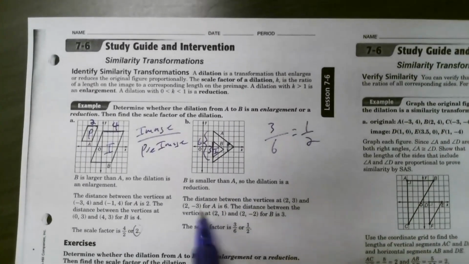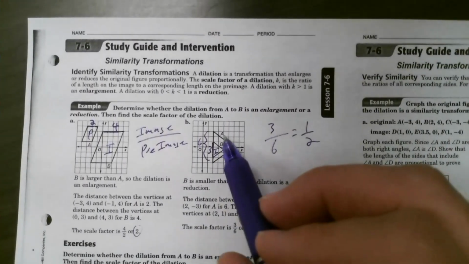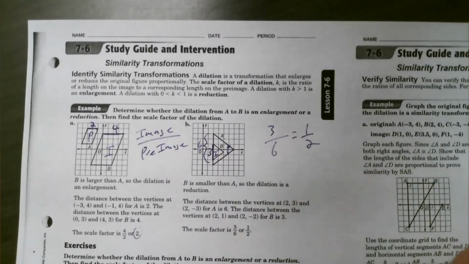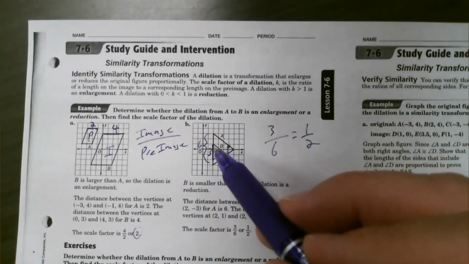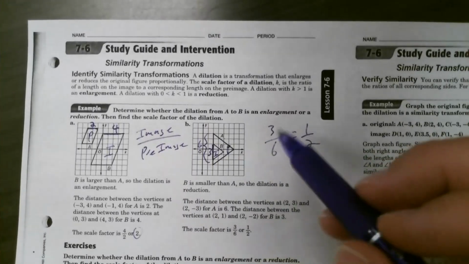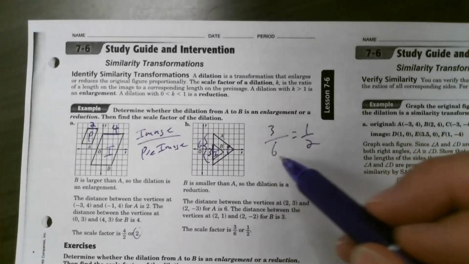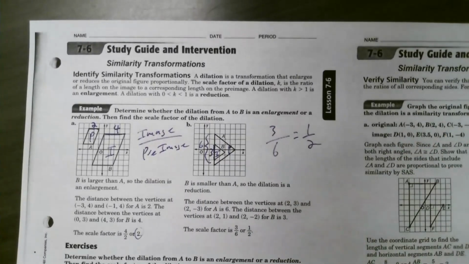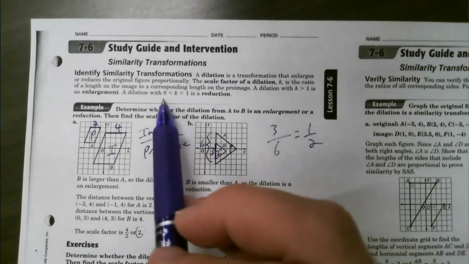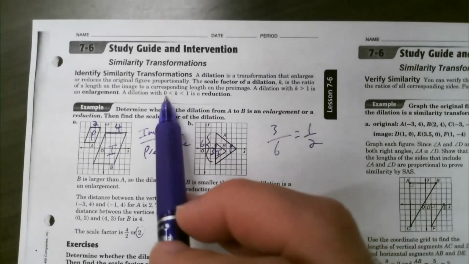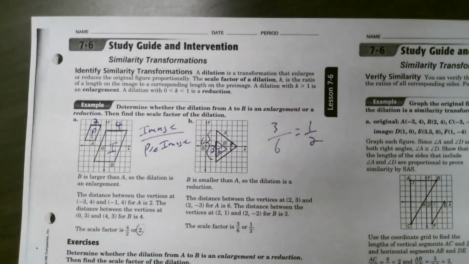If you look at what they wrote there, they wrote the same thing. Again, from A to B, it got smaller. It's a reduction. If we compare the lengths of the sides, 3 was the length of one side of our image, and 6 was the length of our pre-image. So we got 1/2. Again, for a reduction, our scale factor falls between 0 and 1.